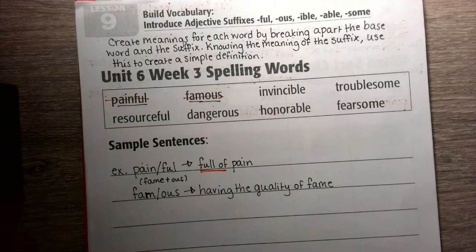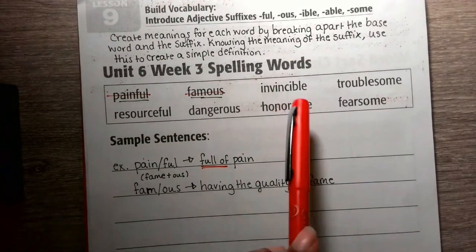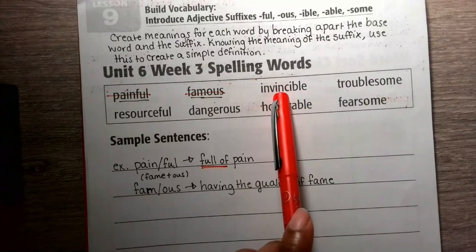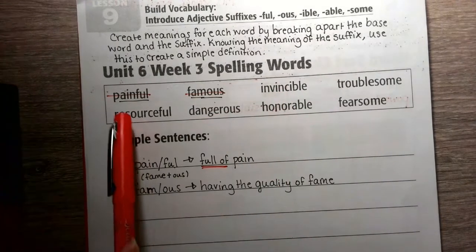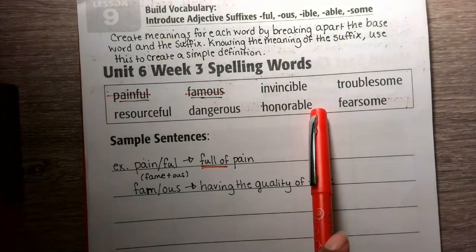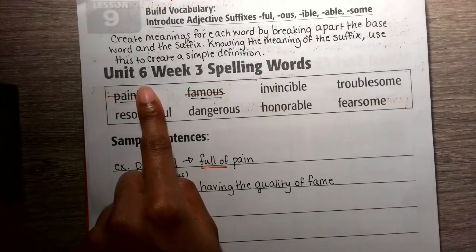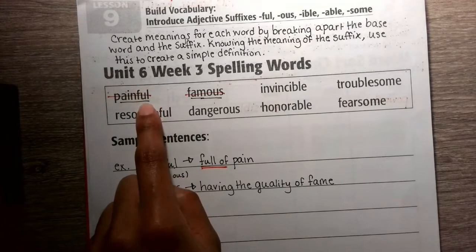The next word I'm going to choose is invincible. Now, invincible is a difficult word. All of these other words have base words. A base word is a word that could stand alone without a prefix or a suffix. So for example, pain. Pain is a word by itself. So pain is a base word, and when I add the suffix -ful, it becomes painful.